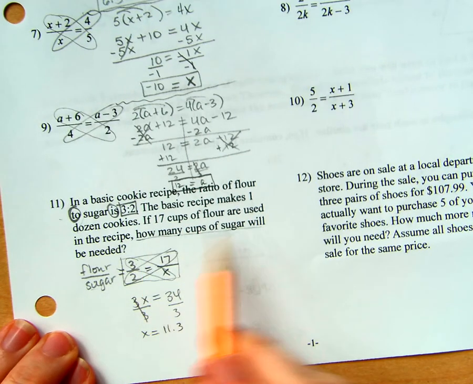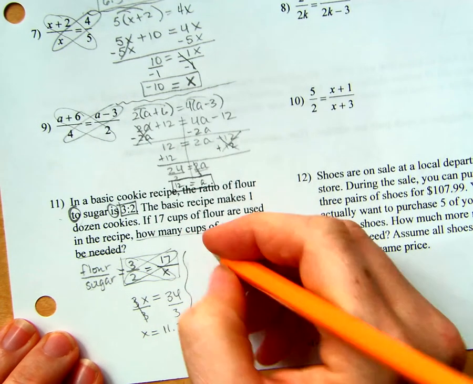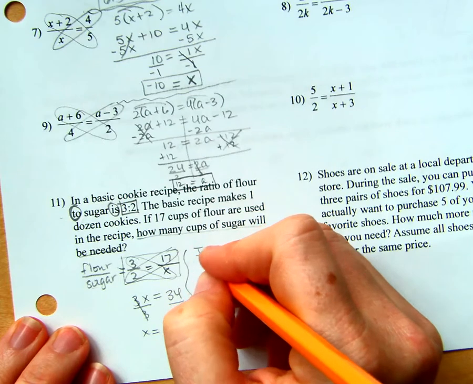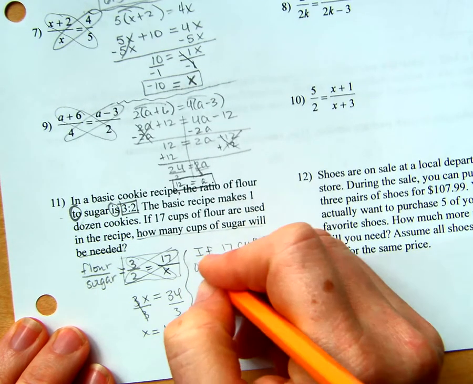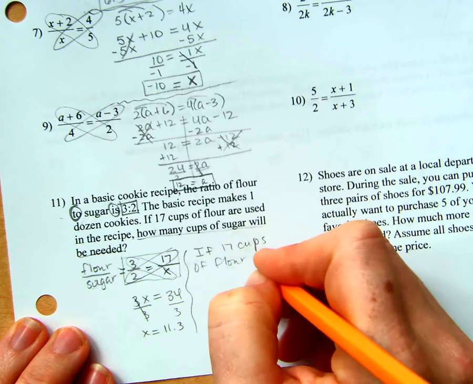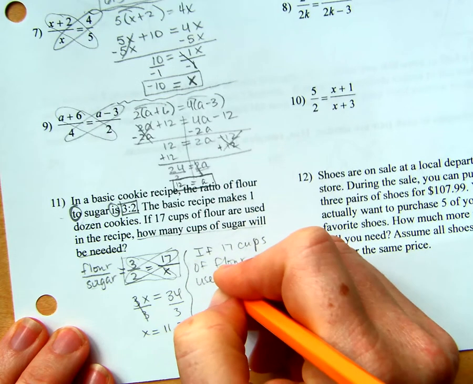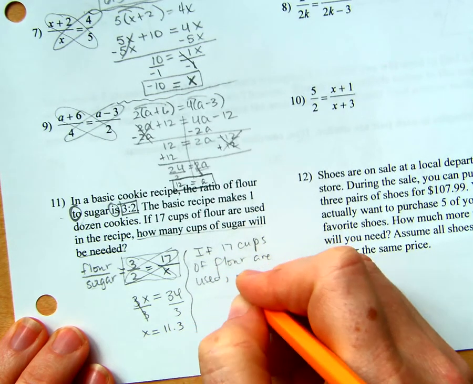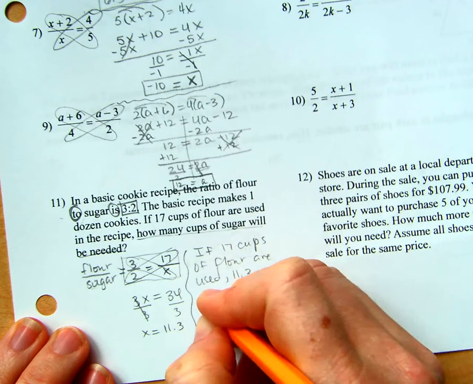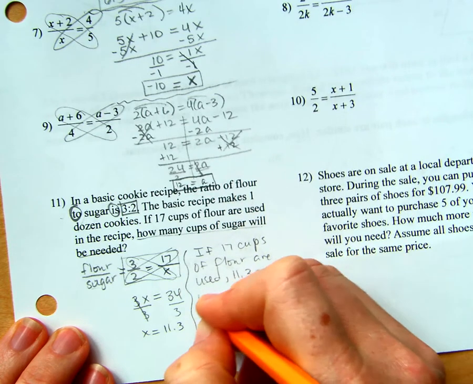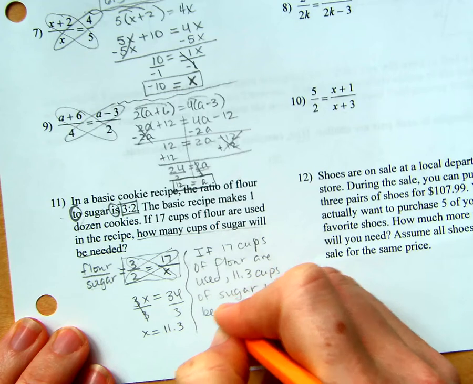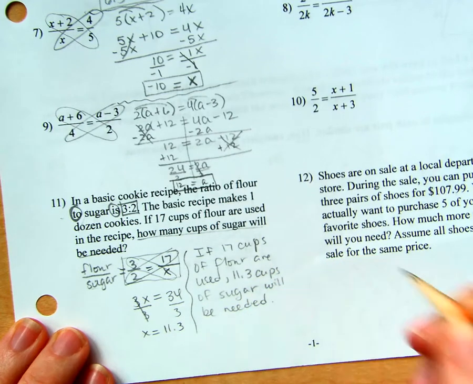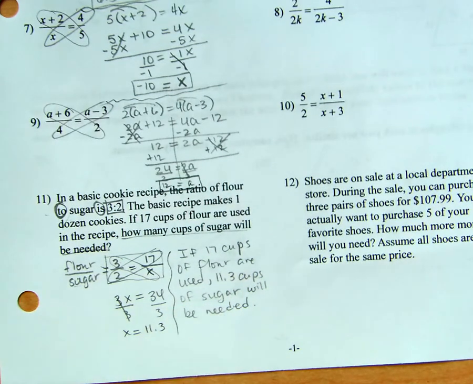It says how many cups of sugar will be needed. Okay, so I would say if 17 cups of flour are used, 11.3 cups of sugar will be needed. And again, I could plug back in and check that common ratio.